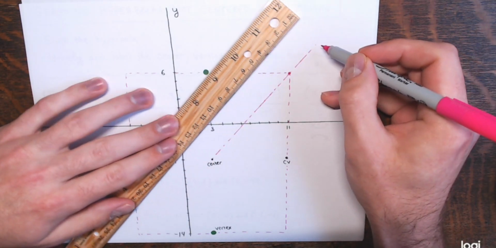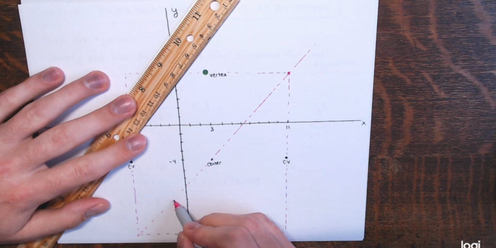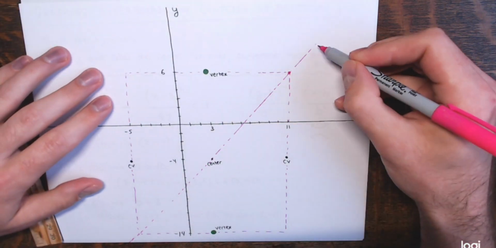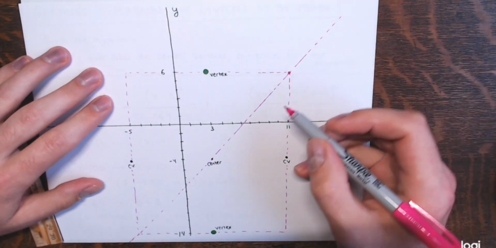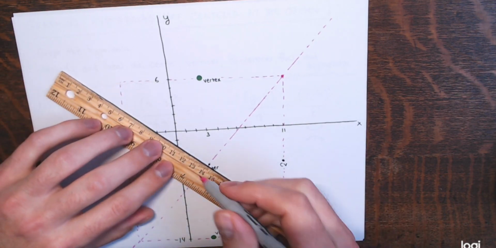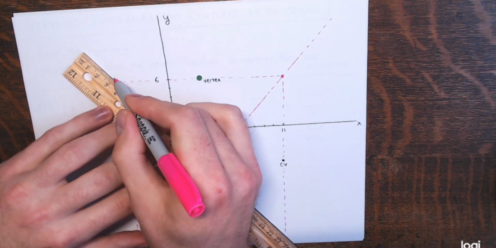Probably should have used a ruler the whole time, but through the corners of this box. Sorry, again, that should be extending down further. There should be more of this. There's one asymptote with a positive slope, and then this other asymptote with a negative slope, again going through the center and the corners of this rectangle. All right, so something like this.